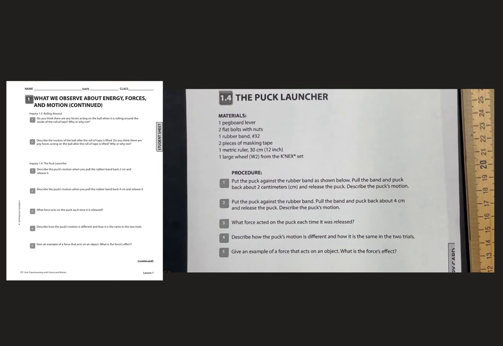All right, guys, so this is inquiry 1.4, the puck launcher. So on your student sheet, these are the questions you need to be addressing, and we'll be following this procedure as we complete this inquiry. So make sure you're making your observations and completing your student notebook.